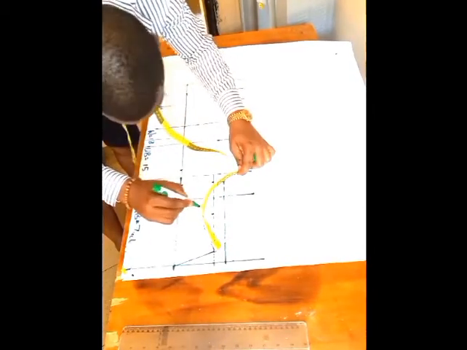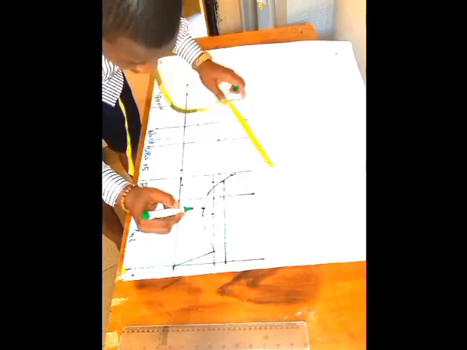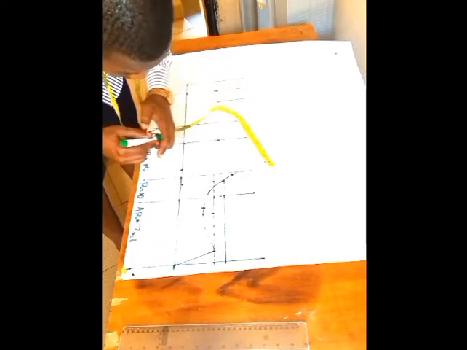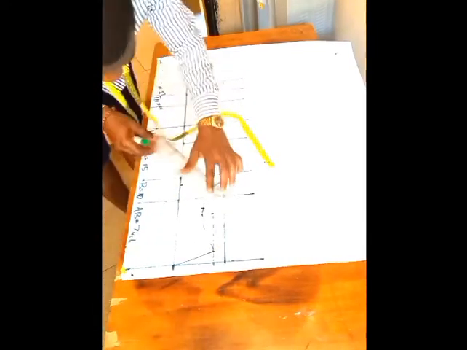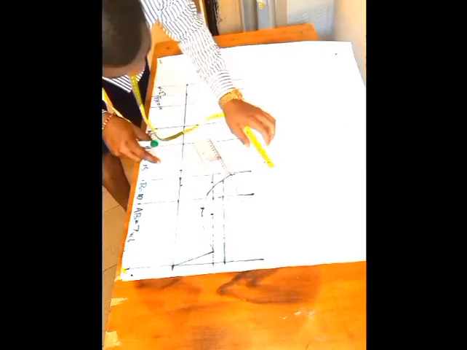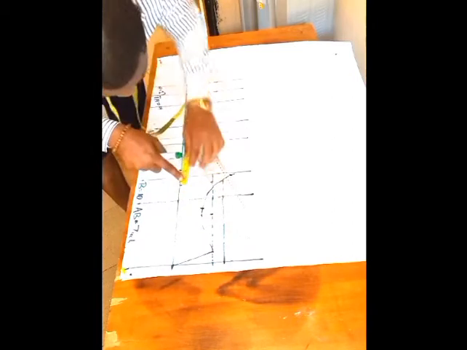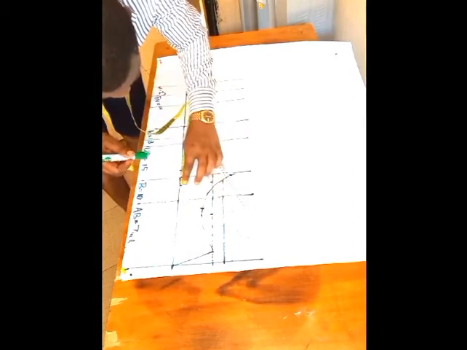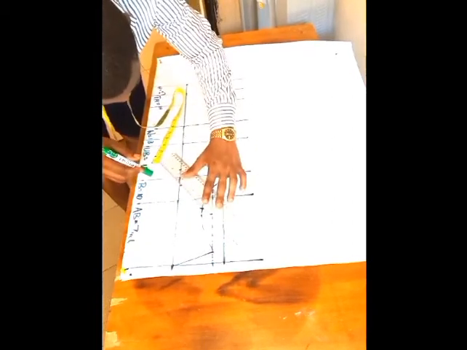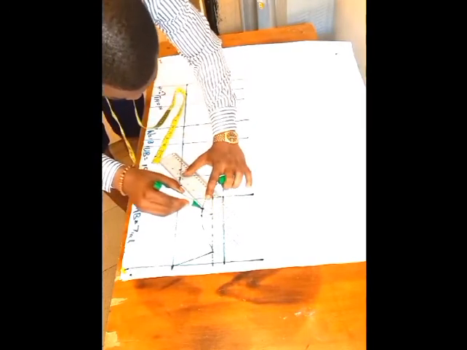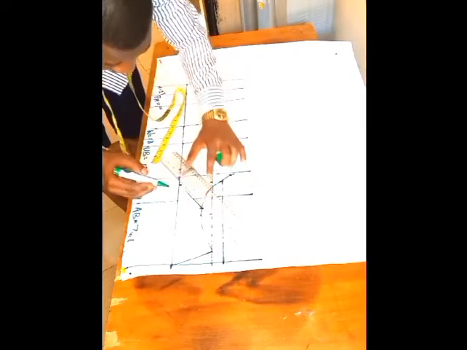Then you go here and get 5, which is the midpoint. From that 5, you get your ruler and connect to 1 inch above the bust point. This is the bust point. 1 inch above the bust point, you connect to the armhole.